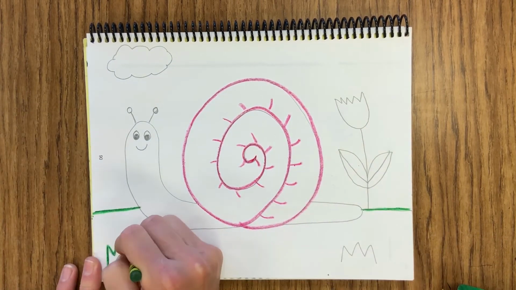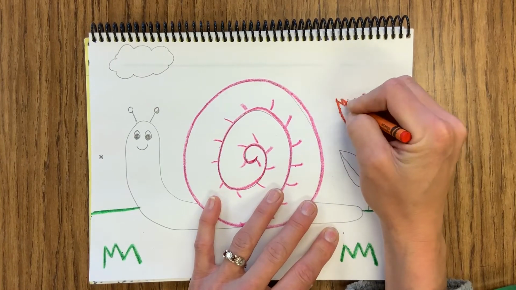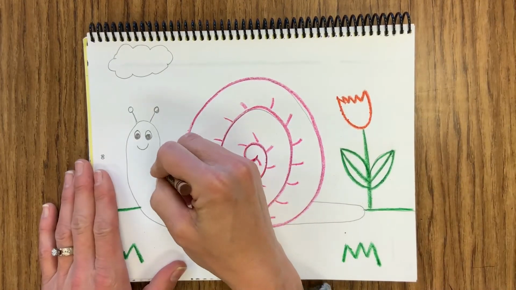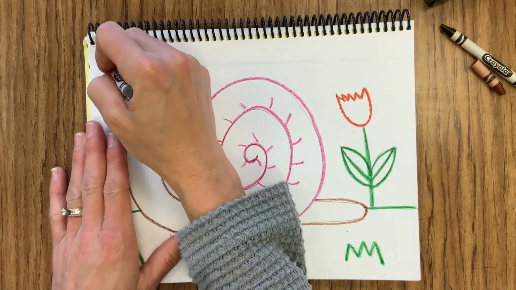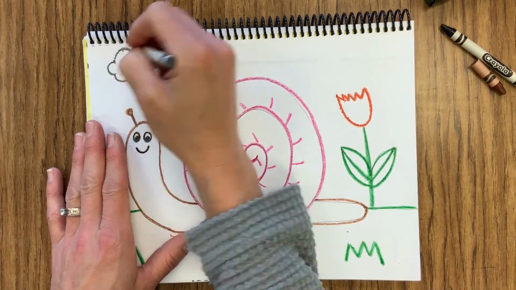Now I'm going to use my crayons to outline the rest of my picture. I'm using my green to outline my grass. I'm going to outline my flower and my snail and outline my cloud.